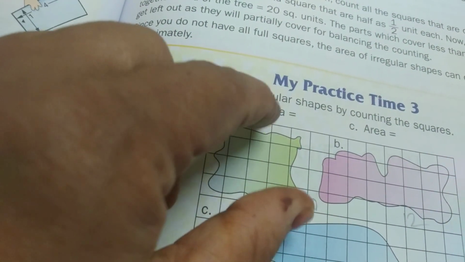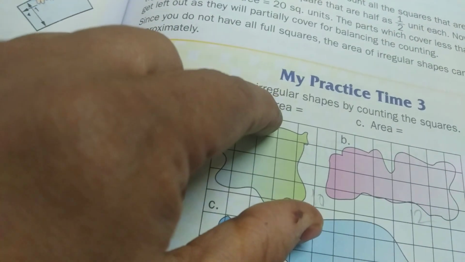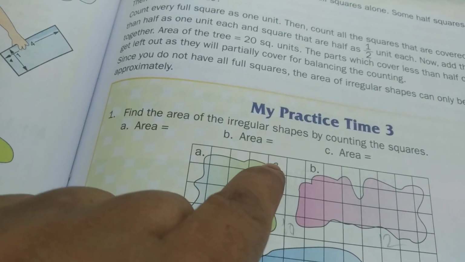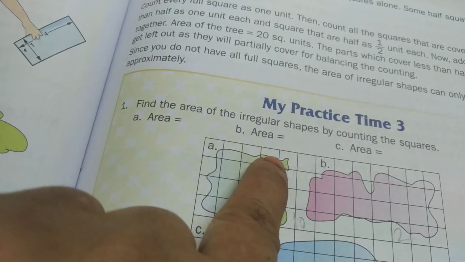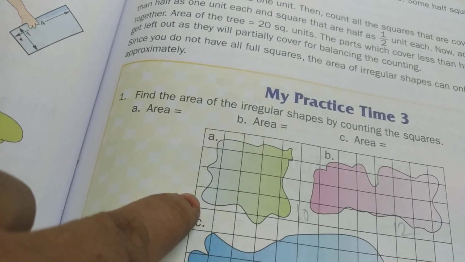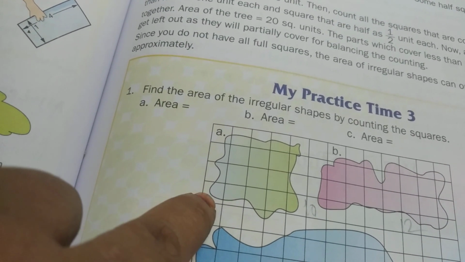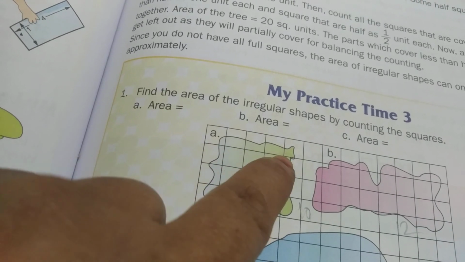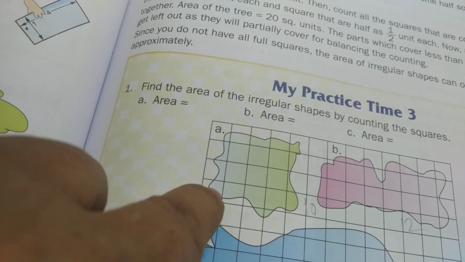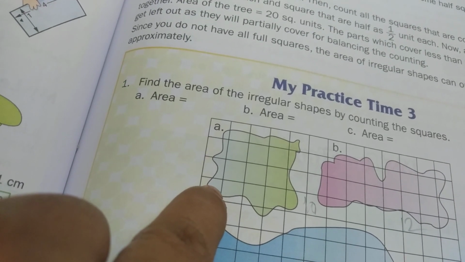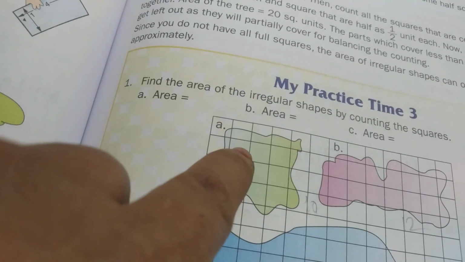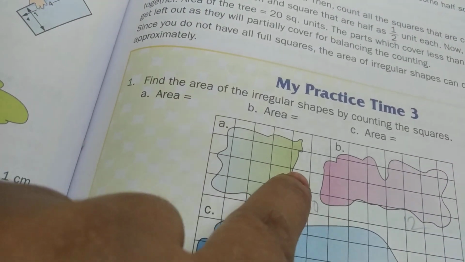First full squares, next half squares. That is also more than half. Those are counted. If the parts which cover less than half, this part, do you see? This is not counted. This is not counted. And more than half, this is also counted. So 1, 2, 3, 4, 5, 6. See here 1. It is also not more than half. Okay, 1, 2, 3, 4, 5, 6.